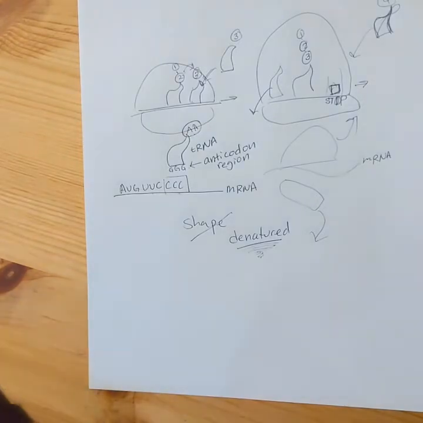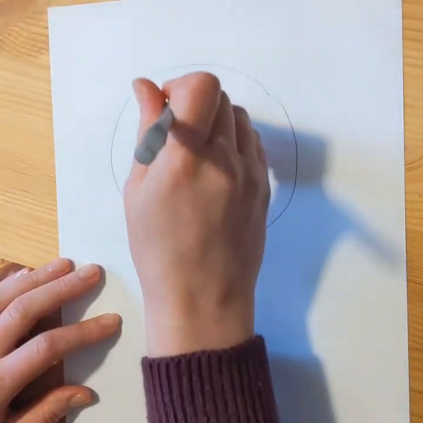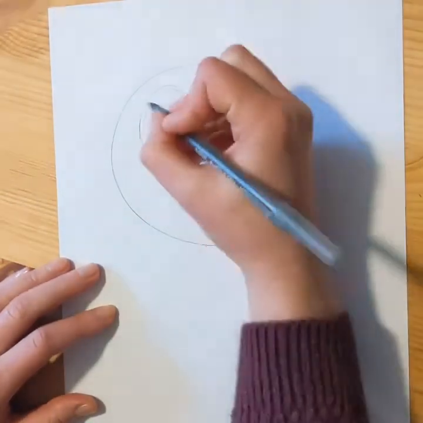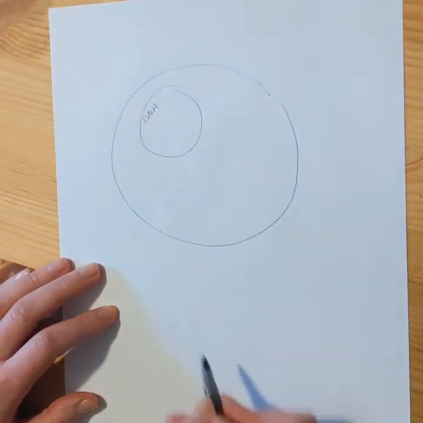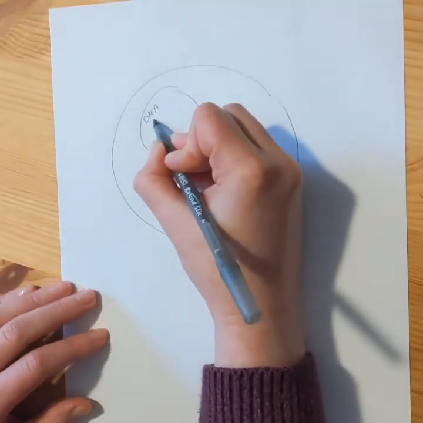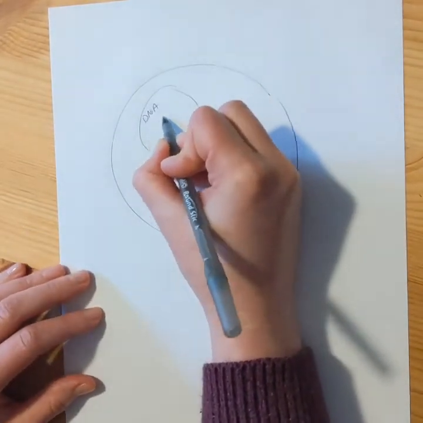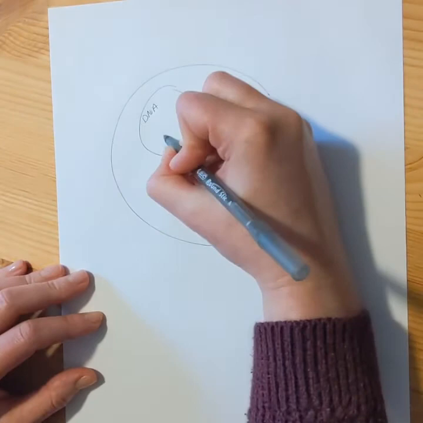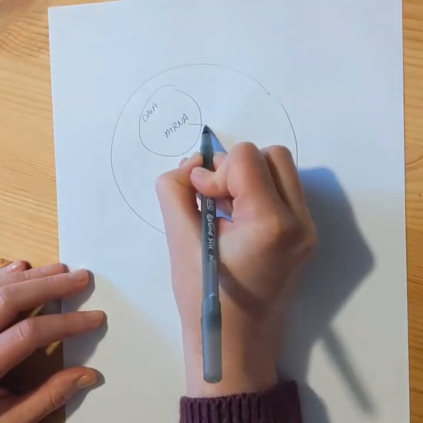So, for our overview, inside of our cell, we have our nucleus. Our nucleus contains our DNA. Our DNA has sequences inside of it called genes that code for proteins. DNA can't leave the nucleus, so only mRNA can leave the nucleus.